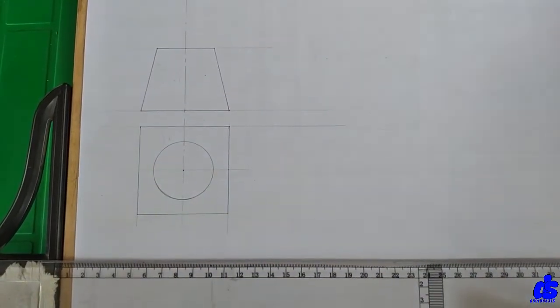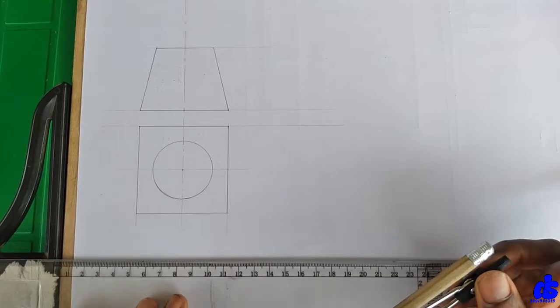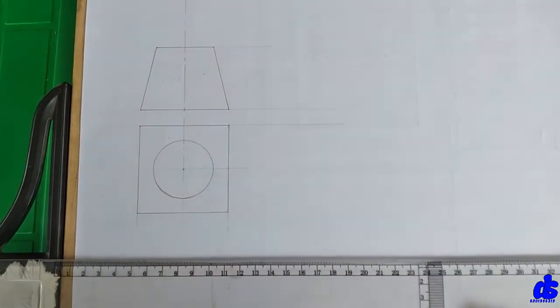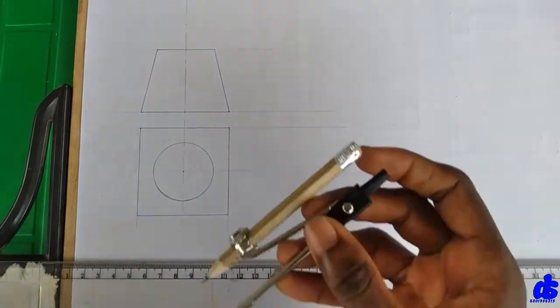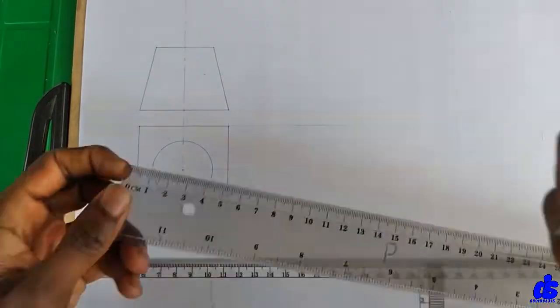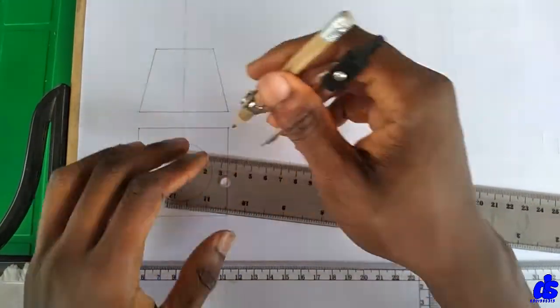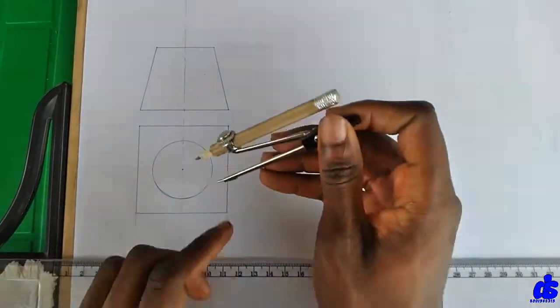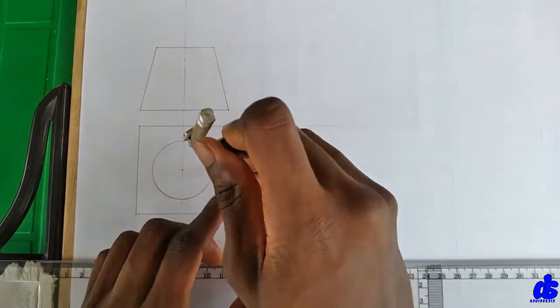Alright, so let's start. Now the first thing we are going to do is to divide the circle into 12 parts. By that, I'm going to pick the radius. The radius has been given to us as 20. I'm going to pick 20. Then I'm going to stand at the four corners and divide it into 12 parts.